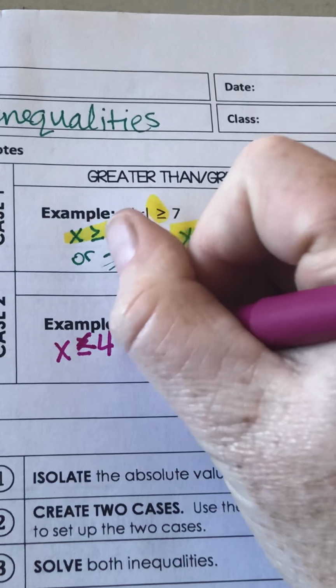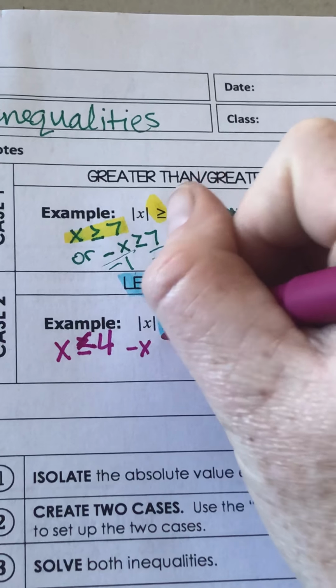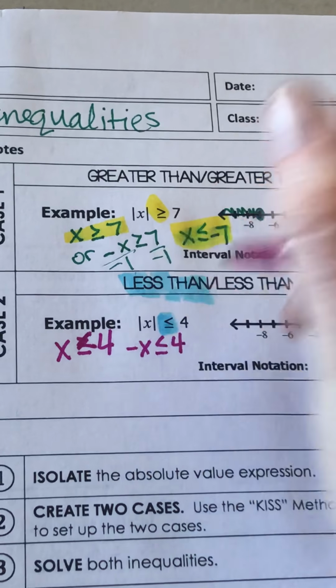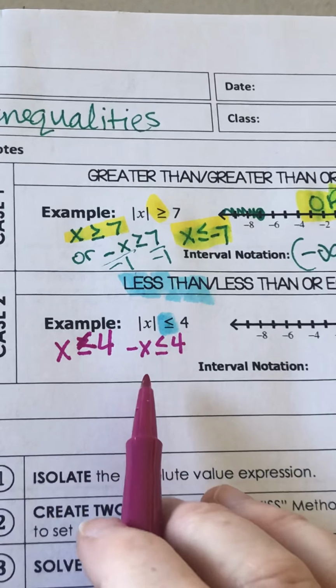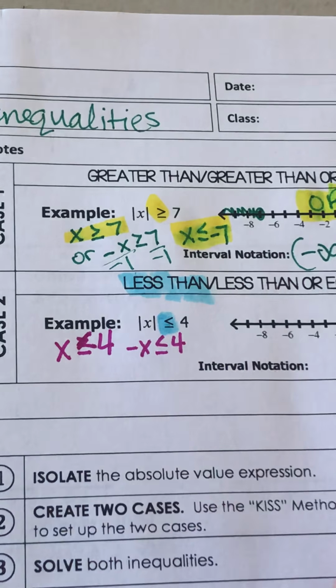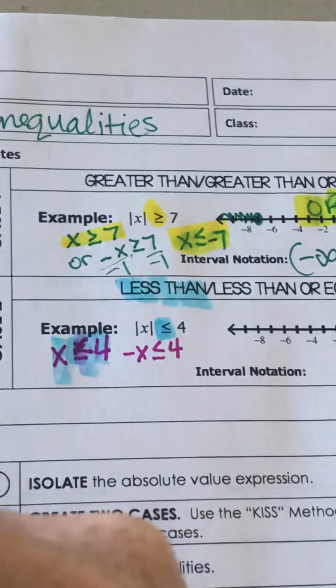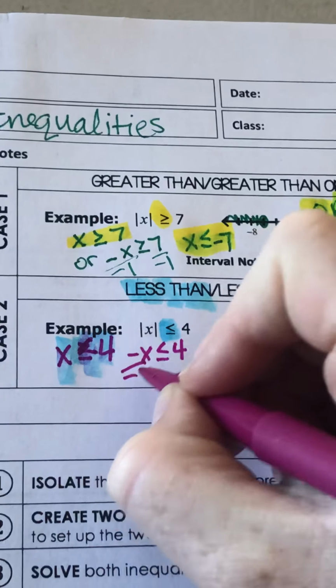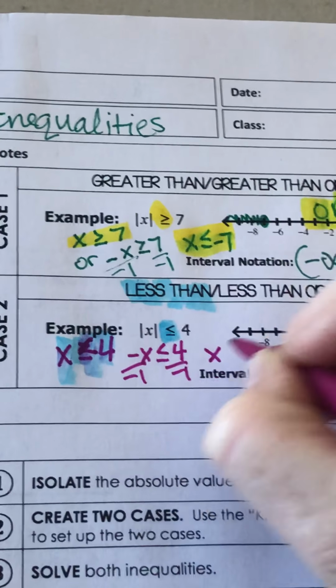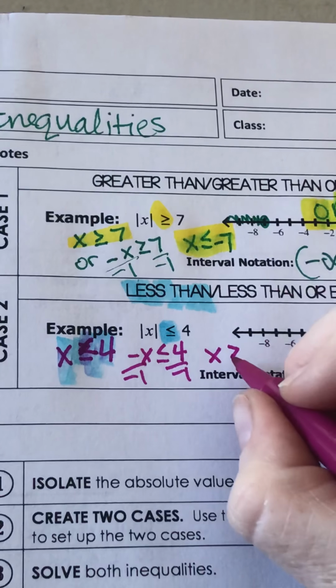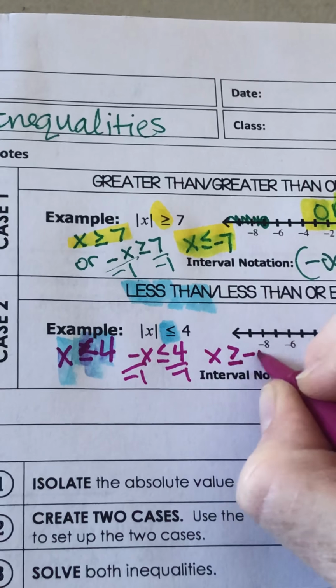Okay, or negative x is less than or equal to 4. So we either have x or negative x for your absolute value. Okay, this one's already solved. And then if you divide by -1, x is going to be greater than or equal to -4.